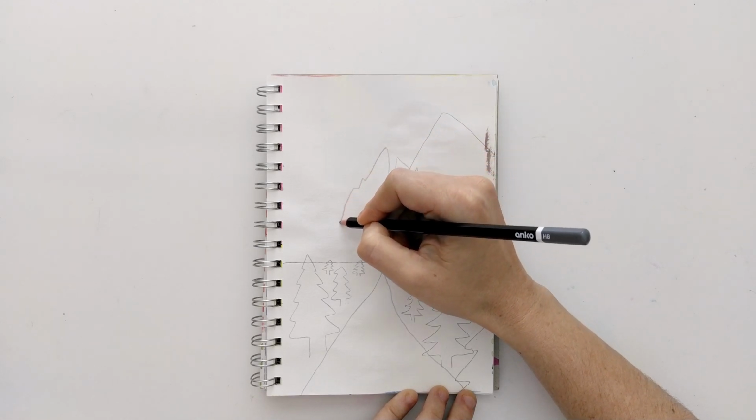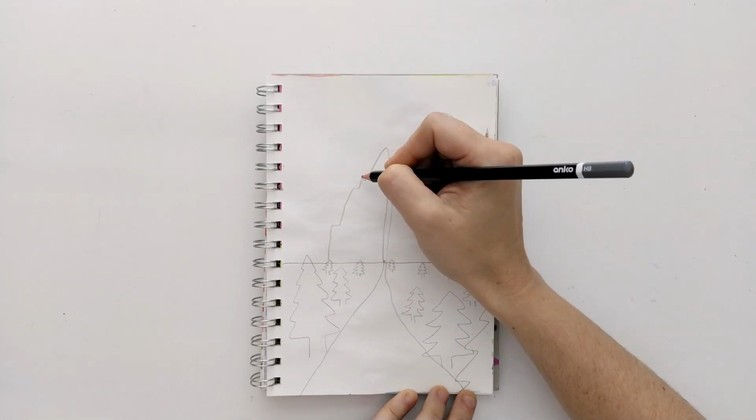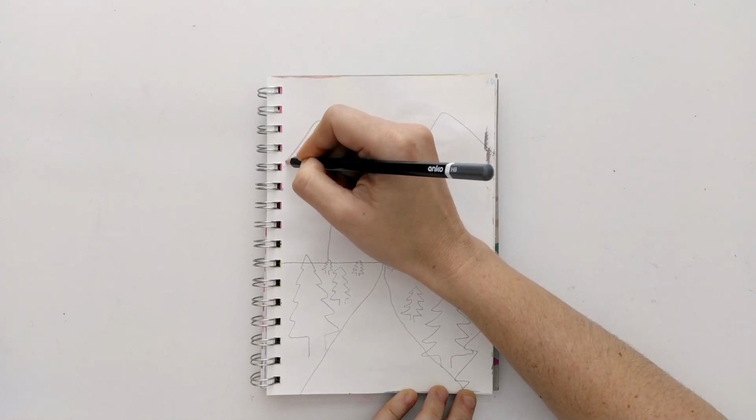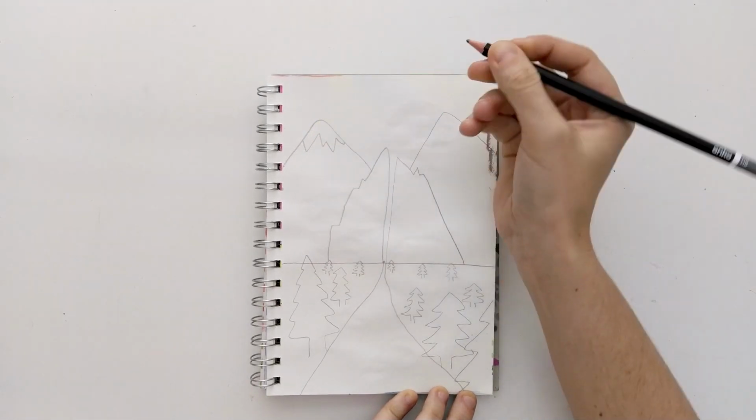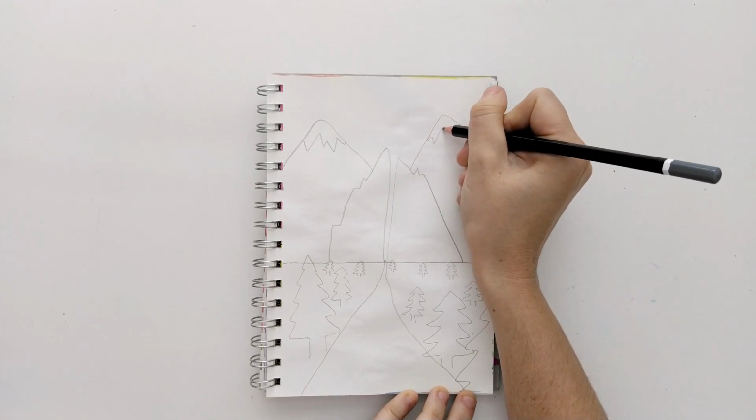Your mountains might want to be a little bit softer, they mightn't be as tall, you might have a few more of them. I'm also choosing to add some snow to the top of my mountains because I always like the way that that looks.